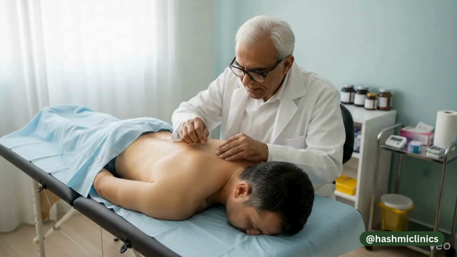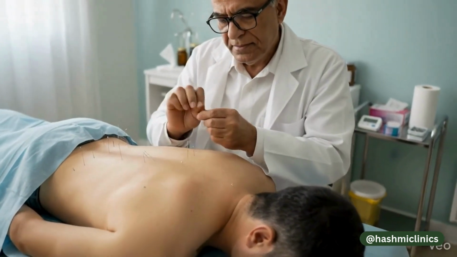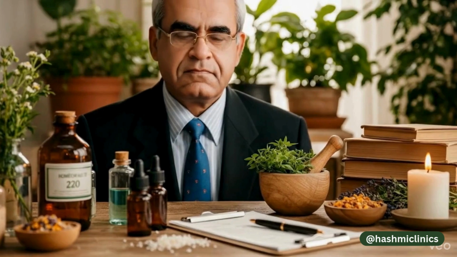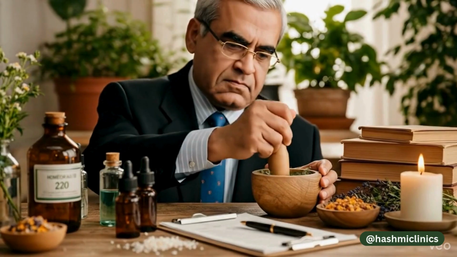Professor Dr. Rafat Hashmi is a distinguished homeopathic physician, educator, and researcher with over 4 decades of clinical and teaching experience. He is widely respected for his deep command of Materia Medica, respiratory, and constitutional prescribing, combined with a practical, patient-centered approach. Dr. Hashmi has dedicated his career to training generations of homeopathic doctors, blending classical principles with modern clinical insight.